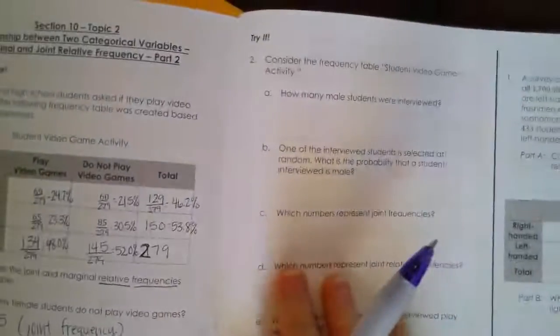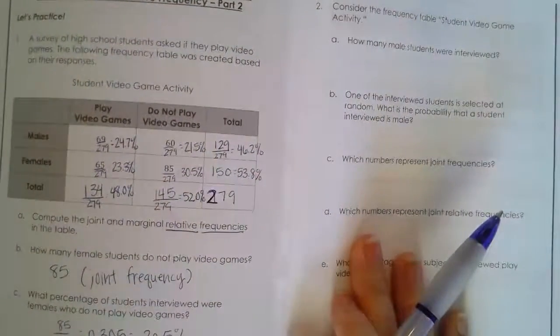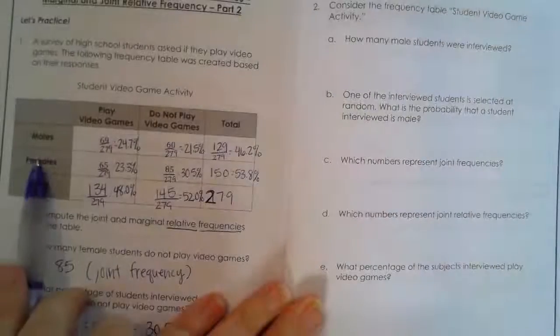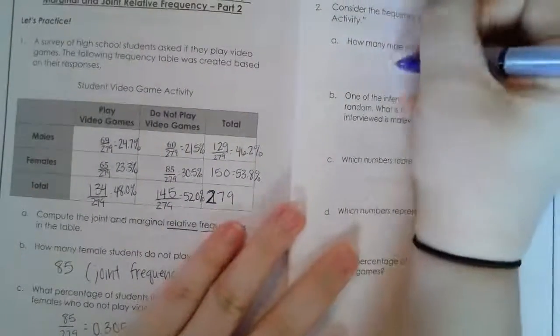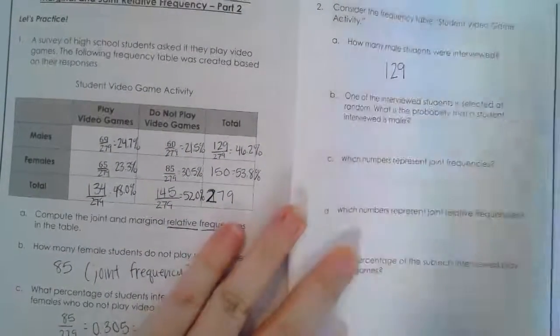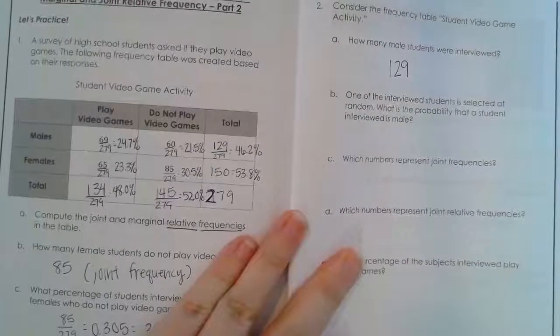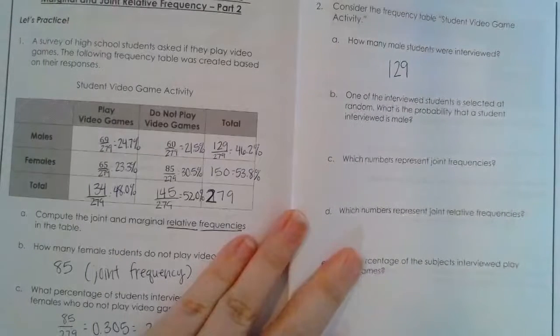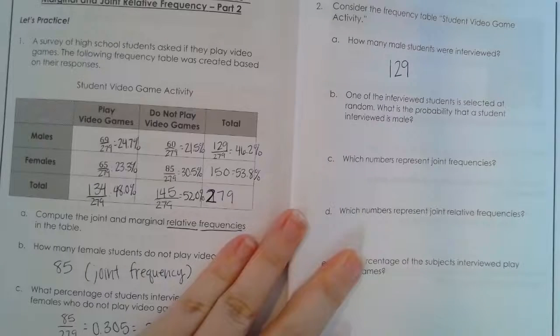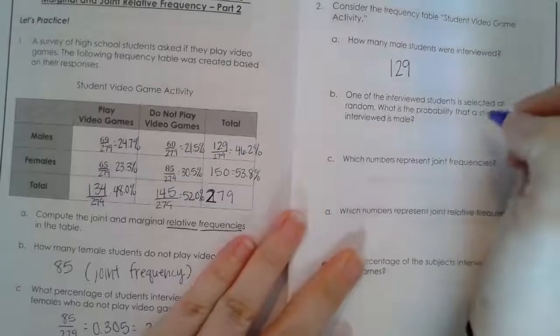Okay, so consider this frequency table, the one we just looked at. How many male students were interviewed? So I'm looking at males, total 129. Okay. One of the interviewed students is selected at random.